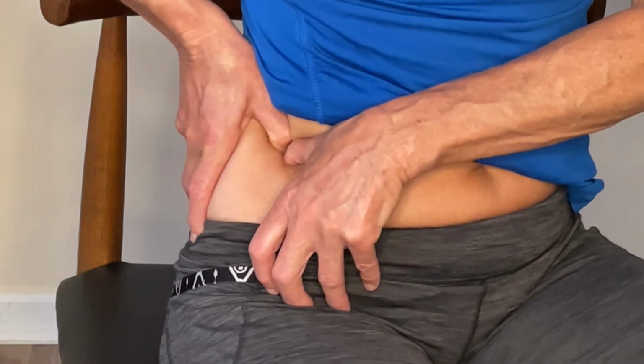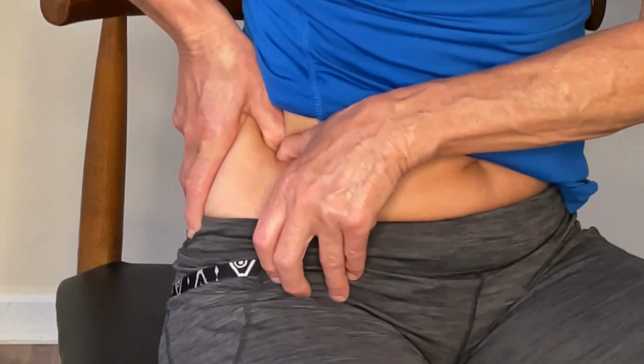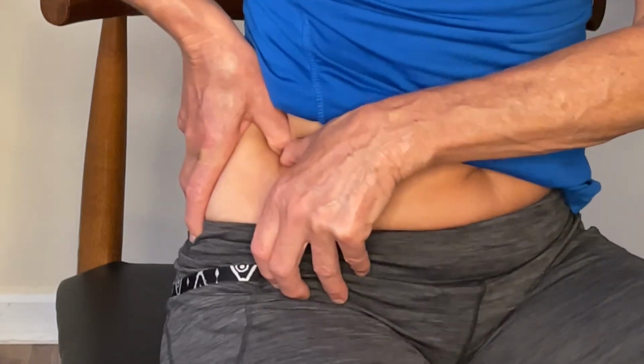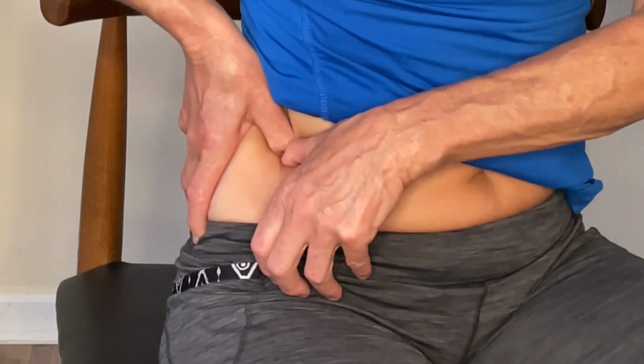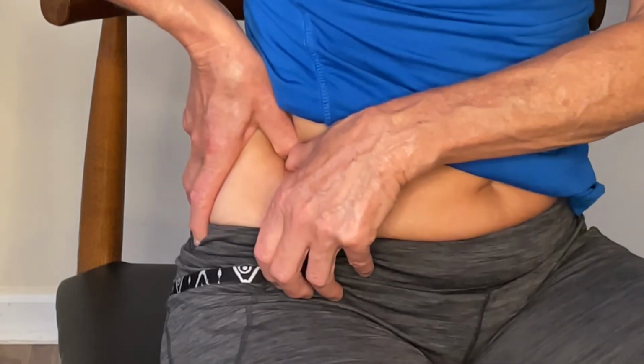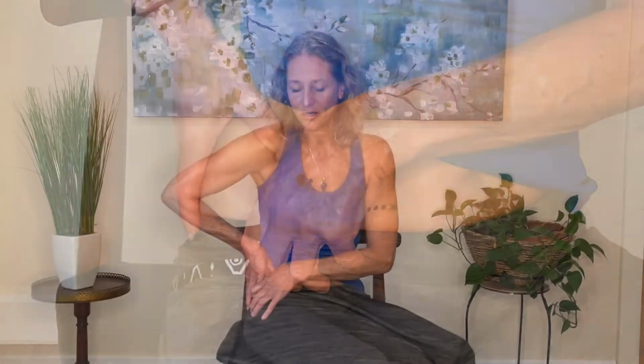I'm going to tilt and tuck the pelvis a little bit, and that's actually going to retrain the muscle and the nervous system to let go of this trigger point, to let go of this tension. So I keep breathing, rocking the pelvis forward and back. Mine's letting go already. Maybe take another breath. Yeah, so much better.